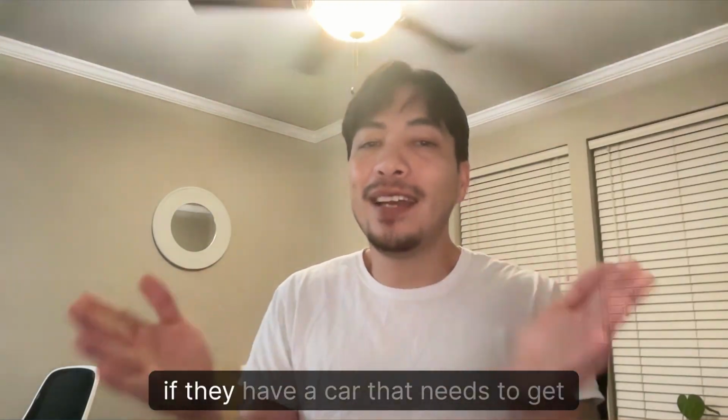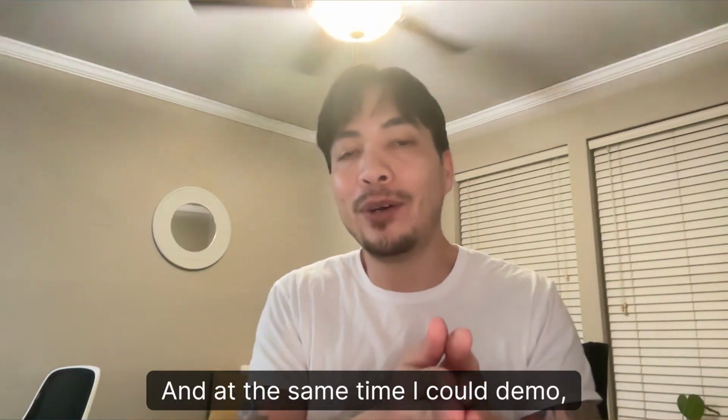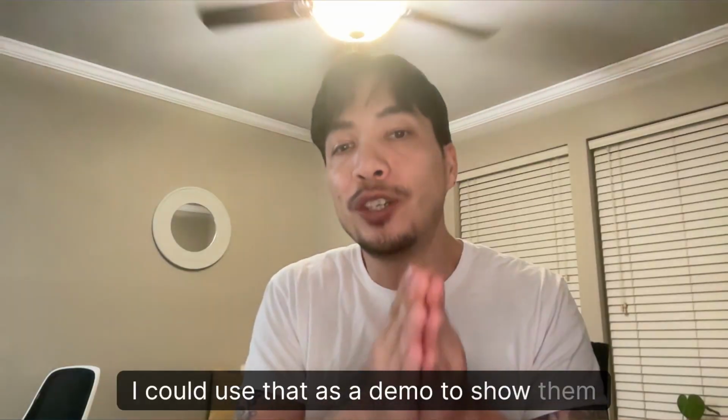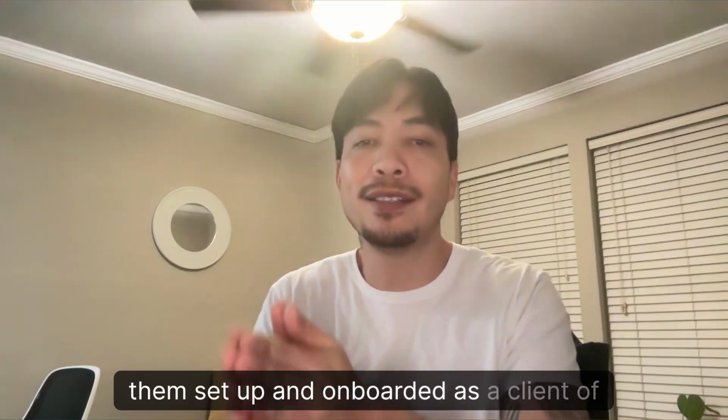And if they have a car that needs to get detailed, they can be a customer for that business. At the same time, I can use that as a demo to show them the benefits of this software and get them set up and onboarded as a client of mine.